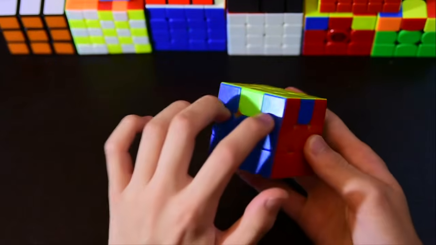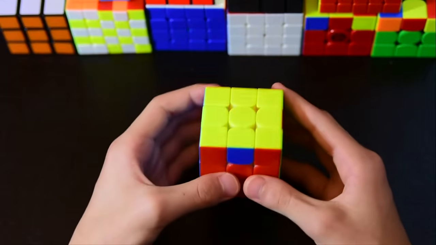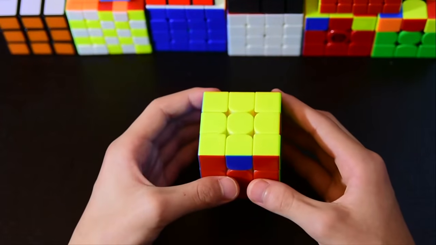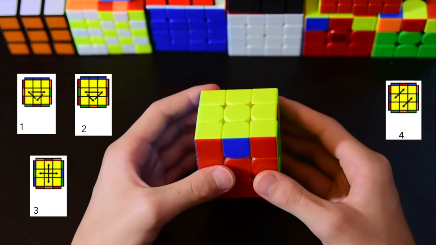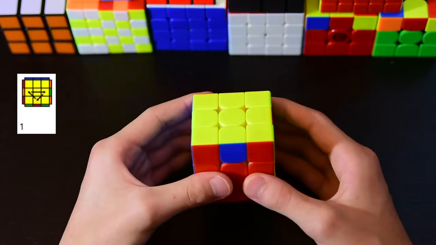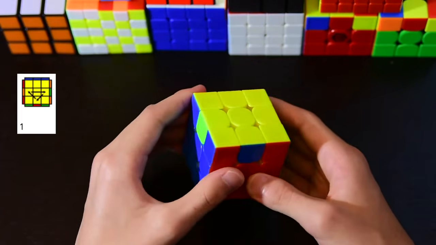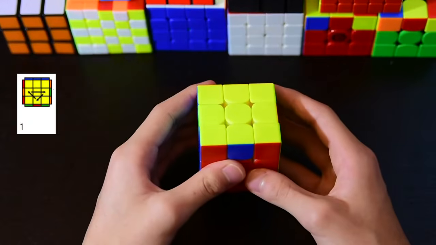Alright, after we do the corners, it's time to do the edges. And here, there are 4 possible cases you can have. You may already know the first 2 cases, but let's go over all of them. Here's the first algorithm, and here we do a cycle of these 3 edges in a clockwise direction.